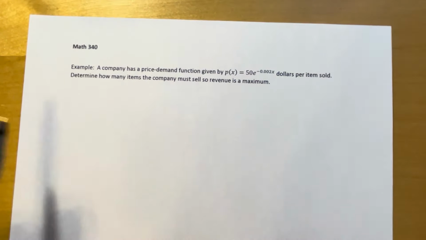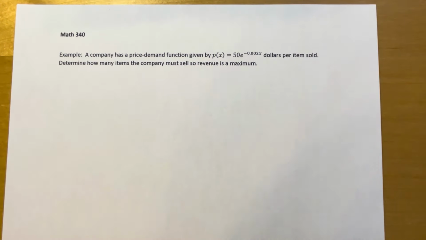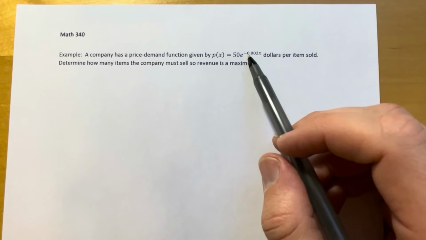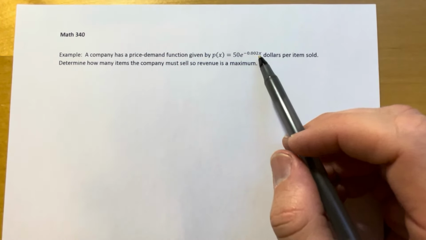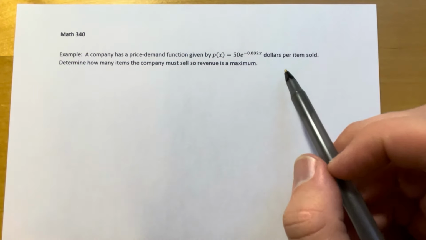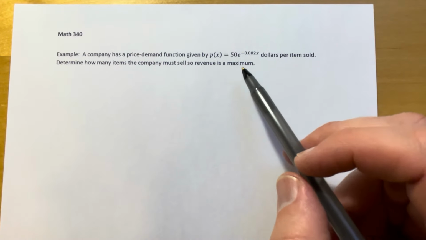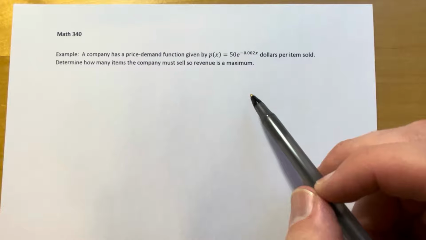Let's take a look at one last example. This one will be an application problem. So what we're looking at here is this. A company has a price demand function given by p of x equals 50 e to the negative 0.002 x dollars per item sold. Determine how many items the company must sell so revenue is a maximum.